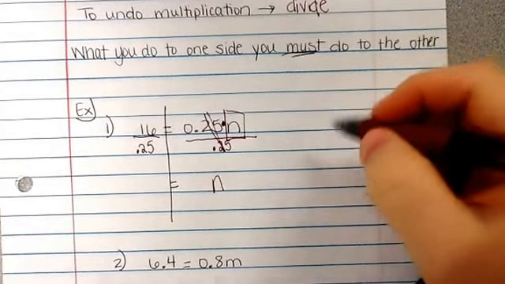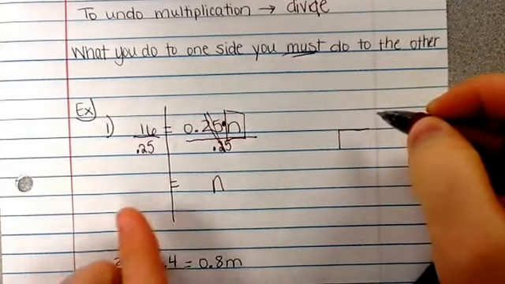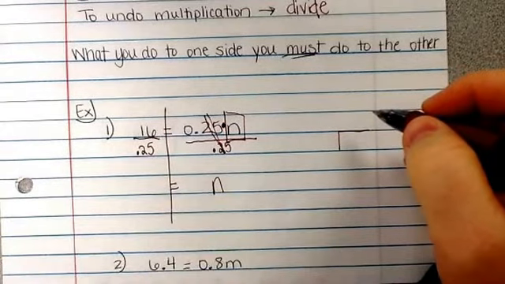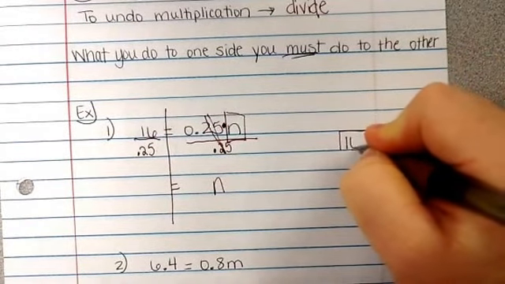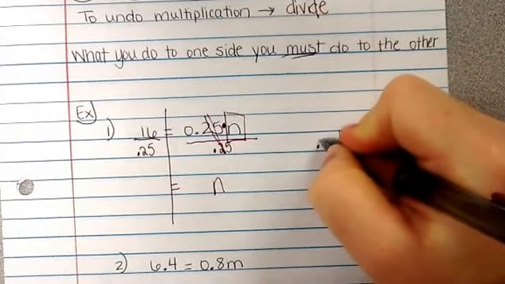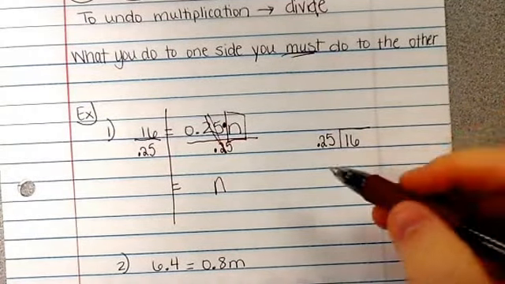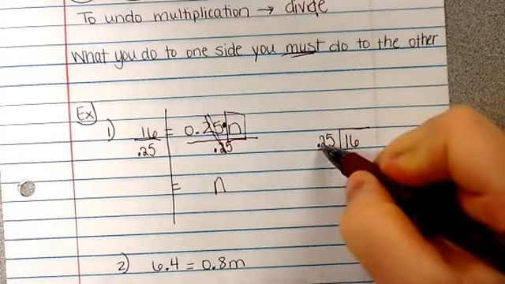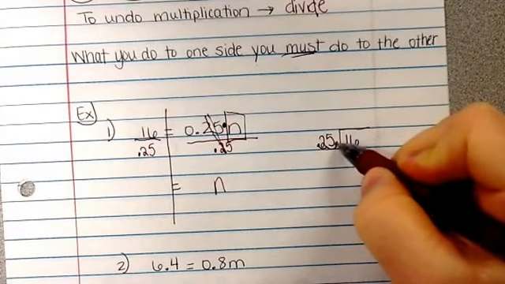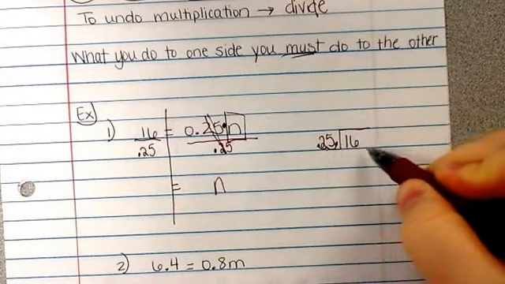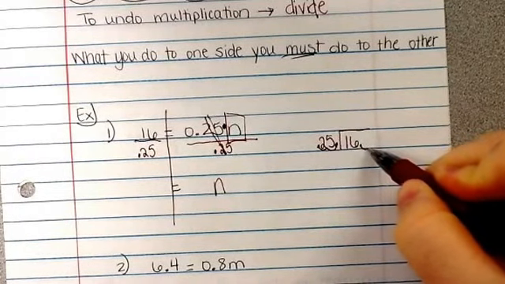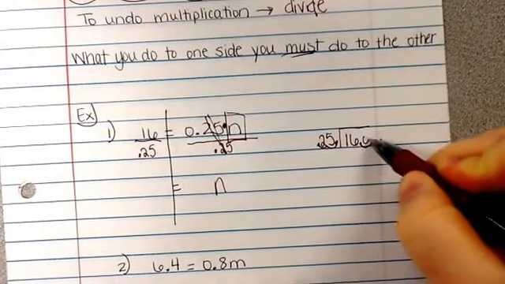You are going to have to set up a long division. Flip this division sideways, so 16's on the inside, 0.25 out front. Now you can't have a decimal, so I'm going to move it once, twice. And since I moved this decimal twice, what do I have to do with this decimal? Twice.